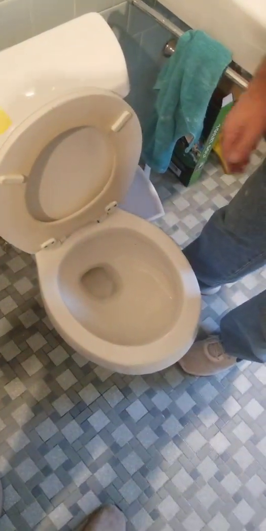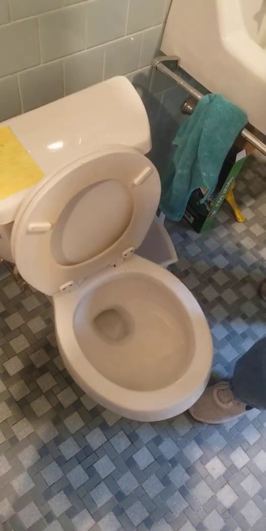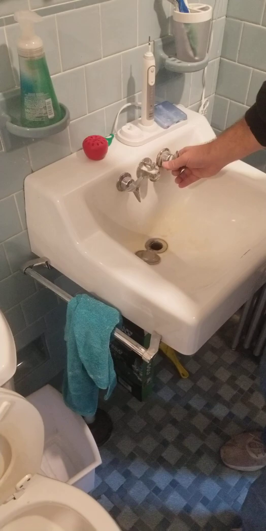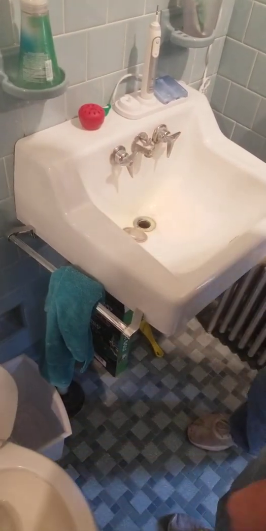Alright, so now we're in unit 1R. Same thing, we put the blue tab in. It's staying solid in this tank. Nothing visually to be seen there. A good seal at the toilet. Sink, nothing dripping, nothing unusual. Faucets on, faucets are off. They're not dripping and wasting water.